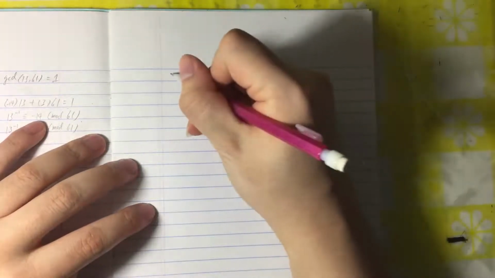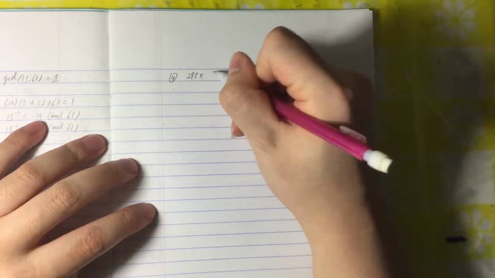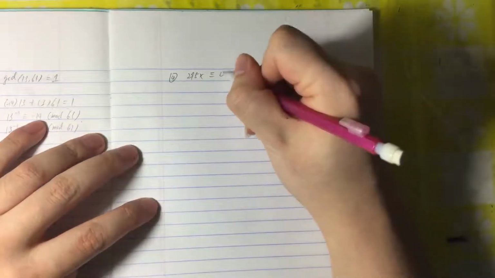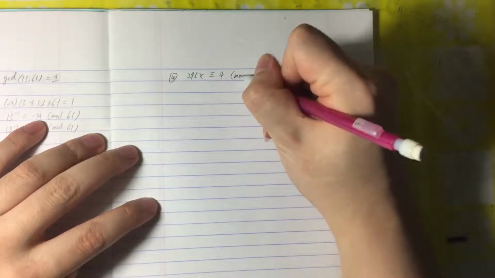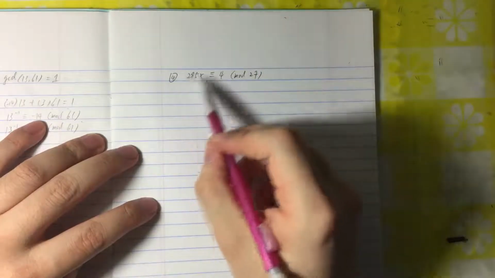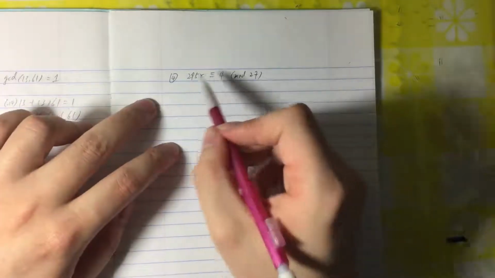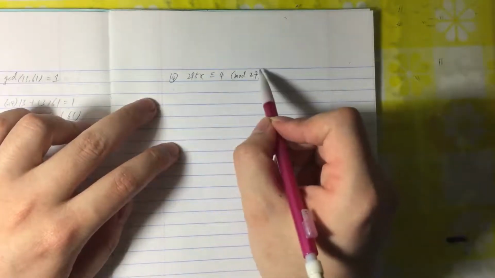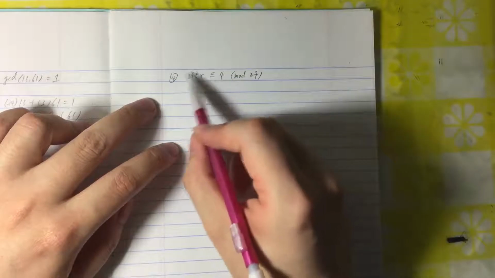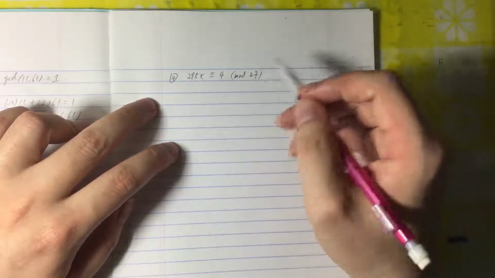Next example. 295x congruent to 4 mod 27. So we can see that this number is very big. It's much larger than m. I can take this number, divide by m, and take the remainder to make it a little easier.